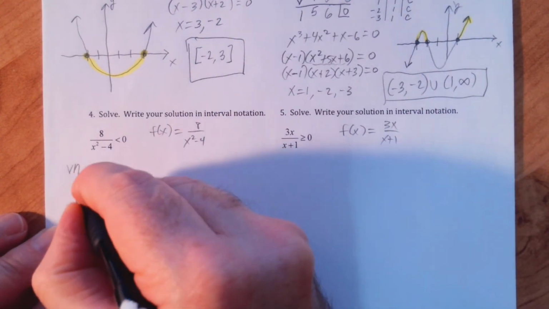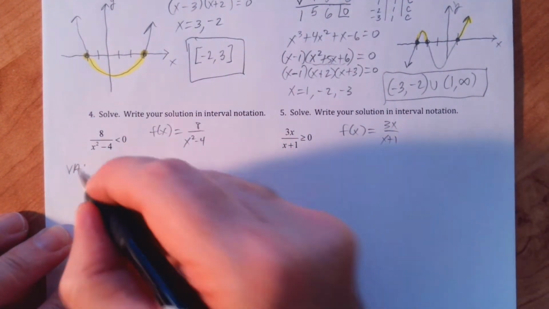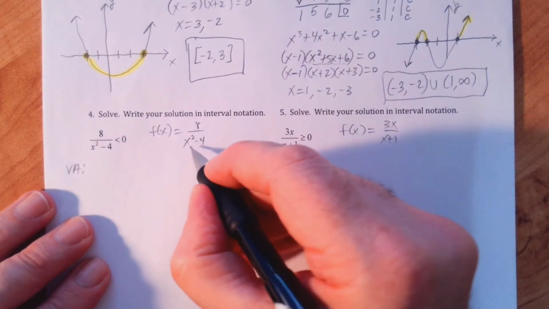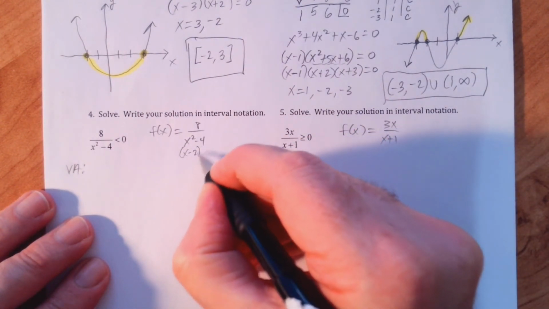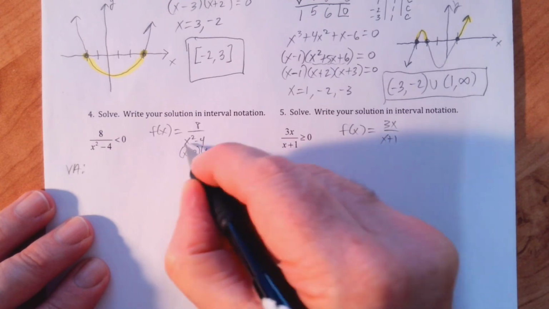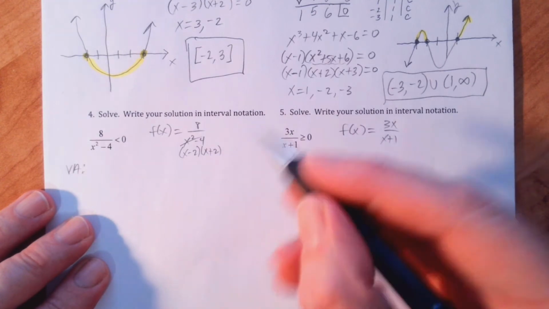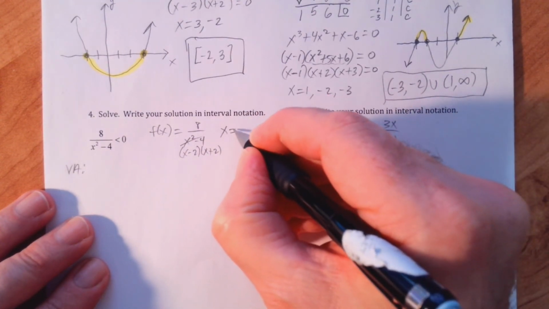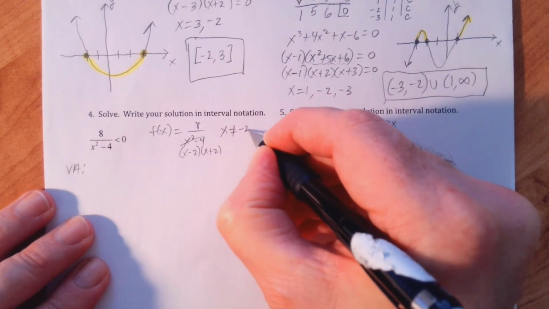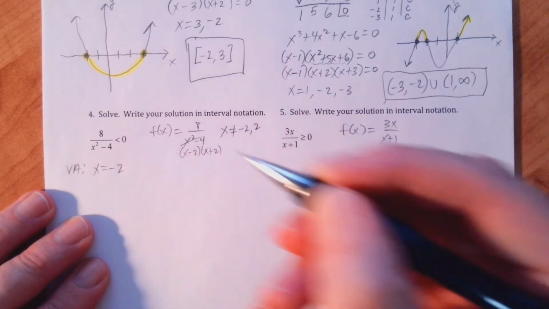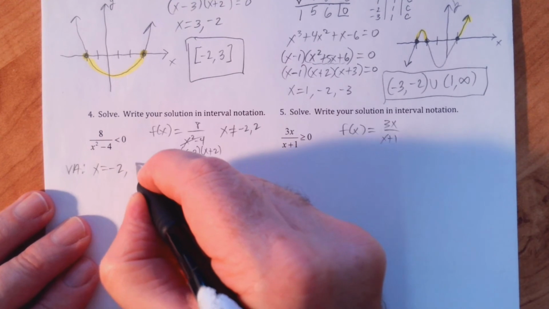So first of all, we would want to find any vertical asymptotes. Those occur at our restricted values. And notice the denominator here factors. So you can see that we can't have 2 or negative 2 as input values. x could never be negative 2 or 2. And we know that's where we're going to have our vertical asymptotes.